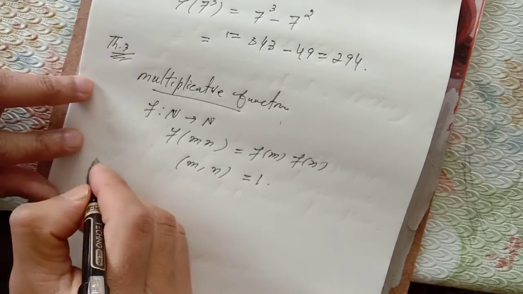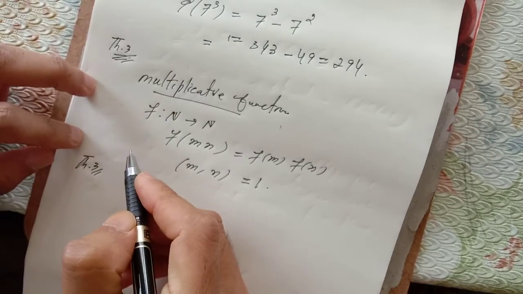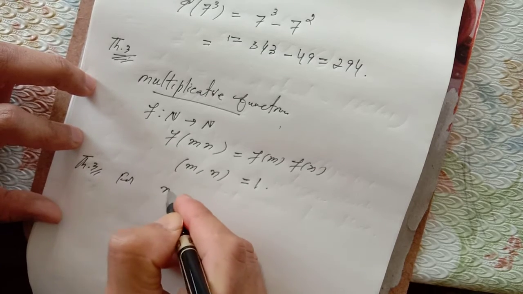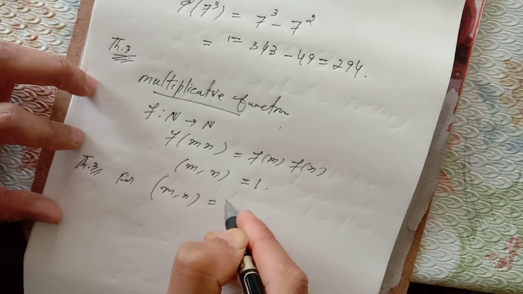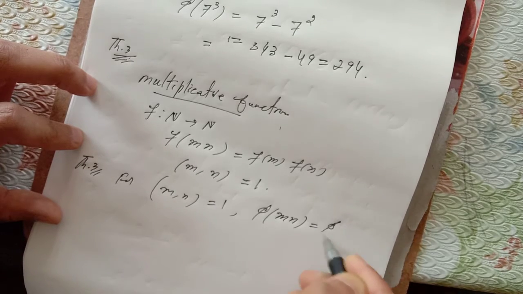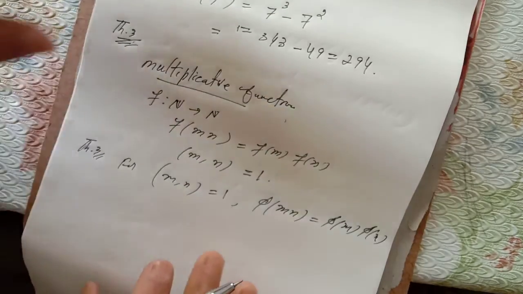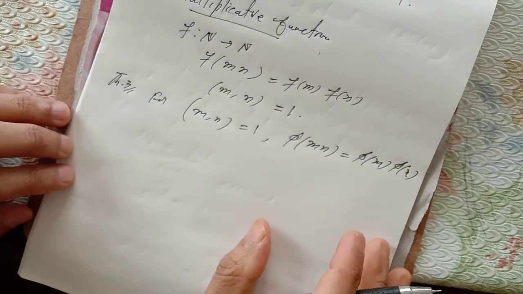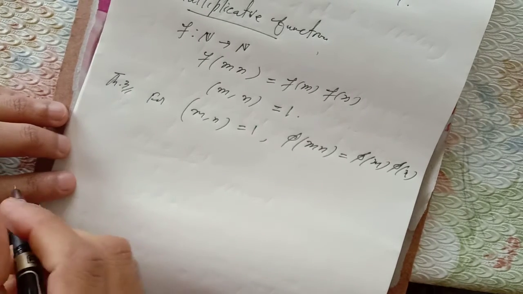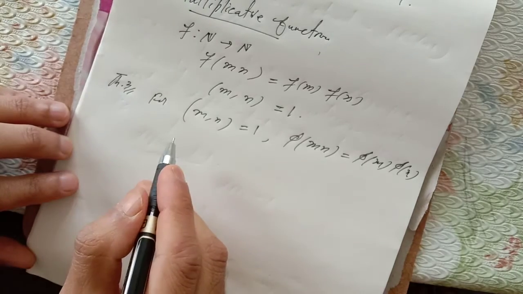So theorem 3 states that phi, the Euler's phi function, is in fact a multiplicative function. That is, for gcd(m, n) equal to 1, phi of m into n is equal to phi of m multiplied by phi of n. We will use this result for now, and we will give its proof in later lectures when we prove the Chinese remainder theorem.